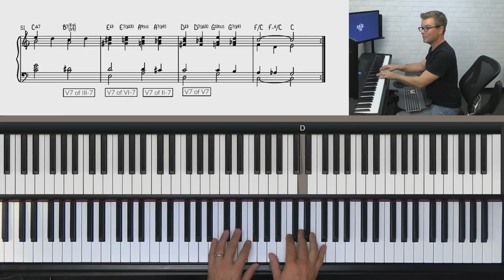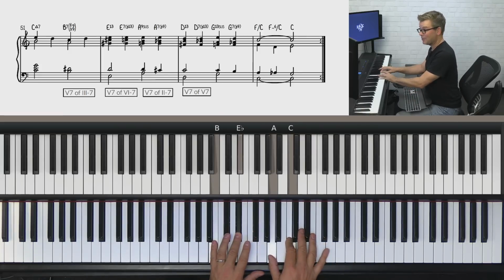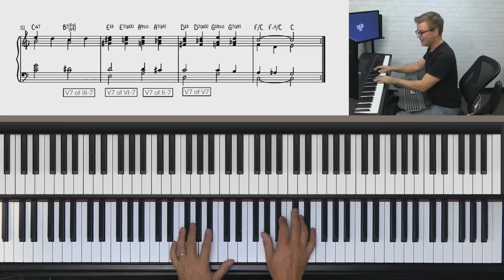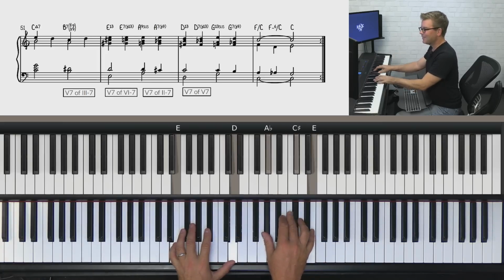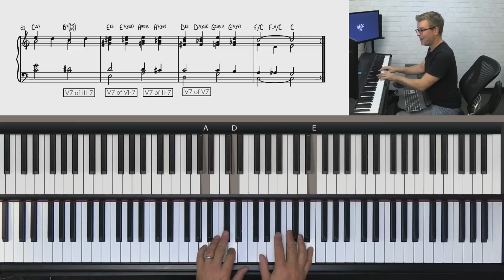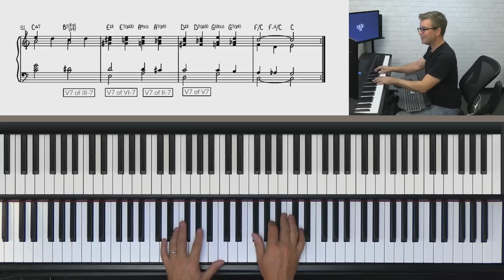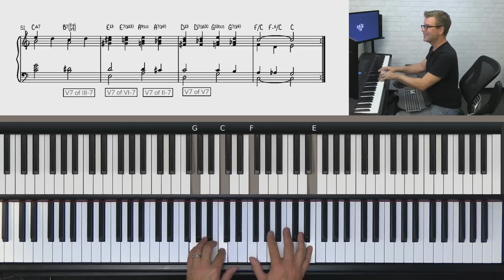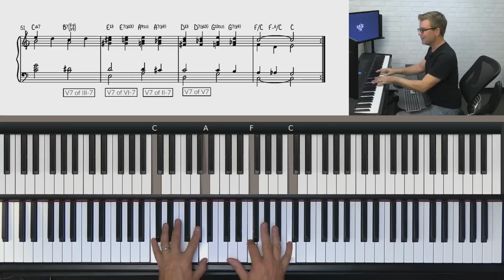But now we're going to play a 5 of minor 3, but instead of going to the minor 3, we're going to go to another 5 of minor 6 that becomes a 5 of the 2 chord that becomes the 5 of the 5 chord that finally resolves to the 1.